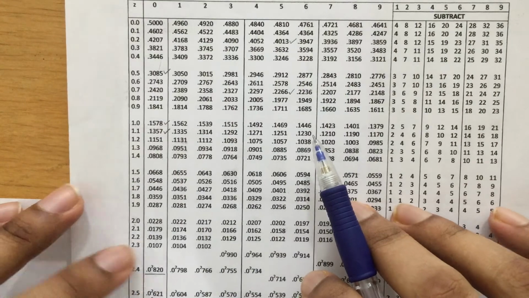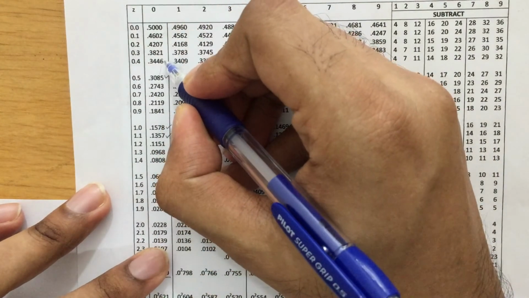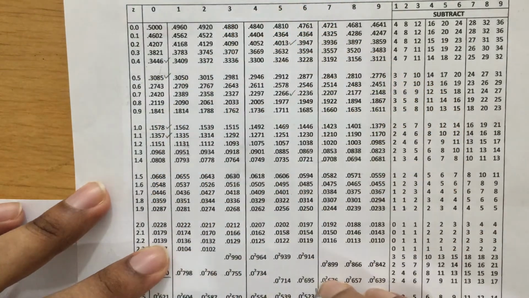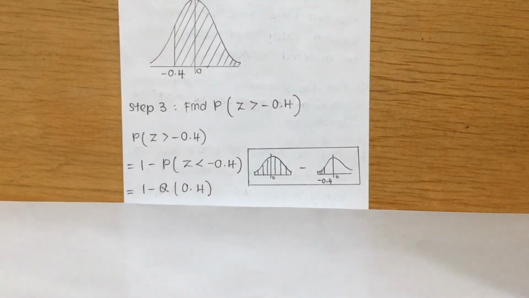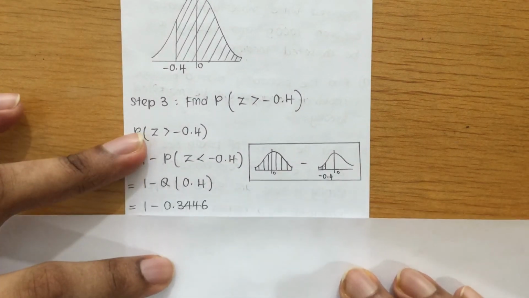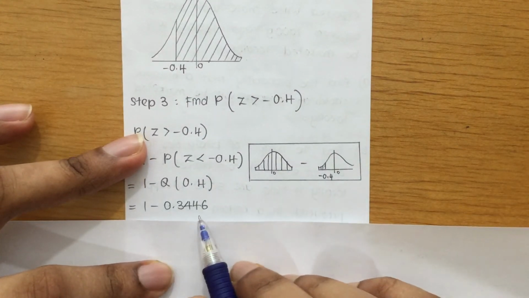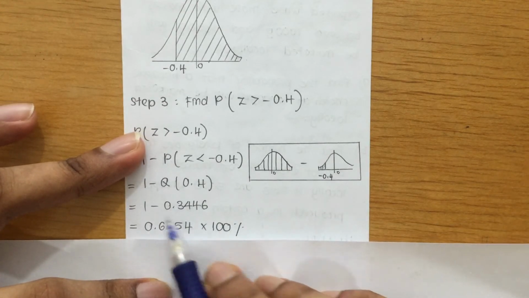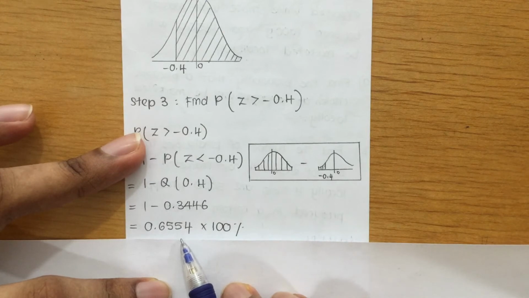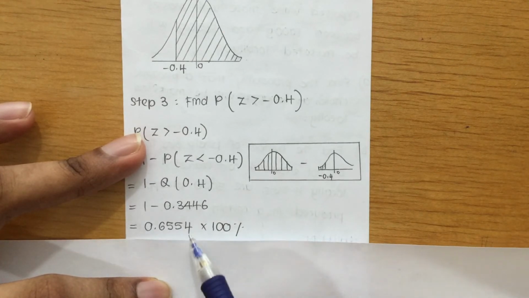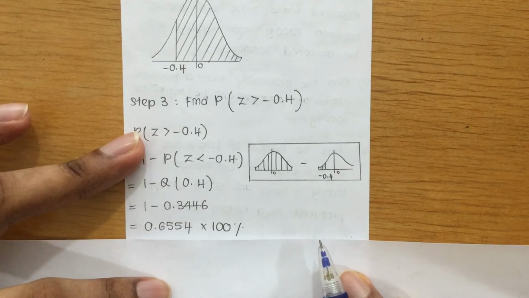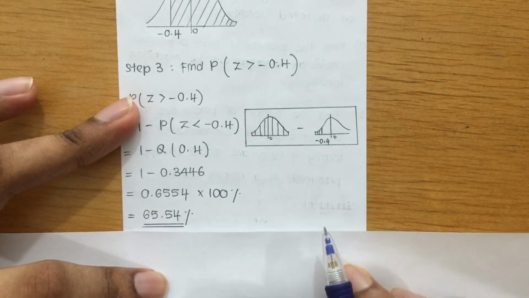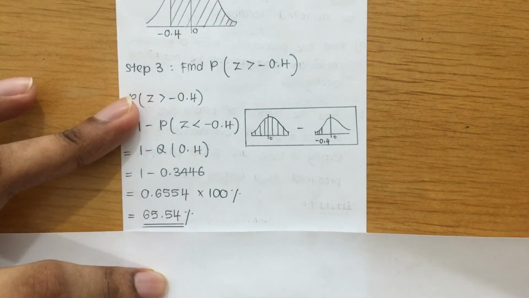From here, as you can see, for 0.4 you get 0.3446. So this will be your value, guys. So you put this in your working. So 1 minus 0.3446. From here you get your answer 0.6554. But this is not your final answer. The question still asks you to find it in terms of percentage, guys. So you multiply by 100%. From here you get your final answer, 65.54%. So this will be your final answer, guys.